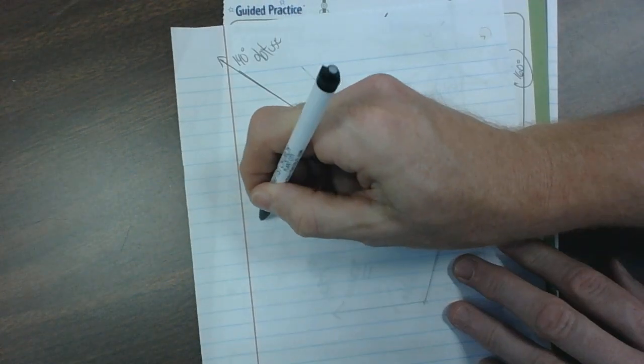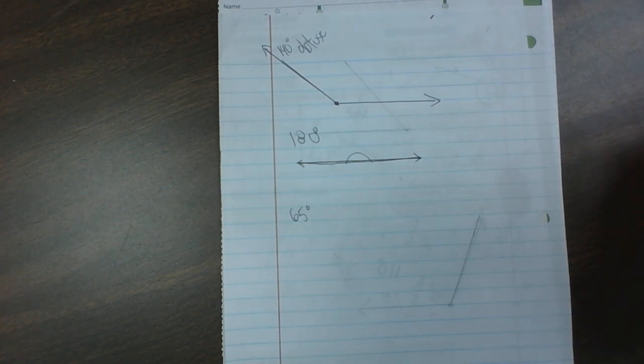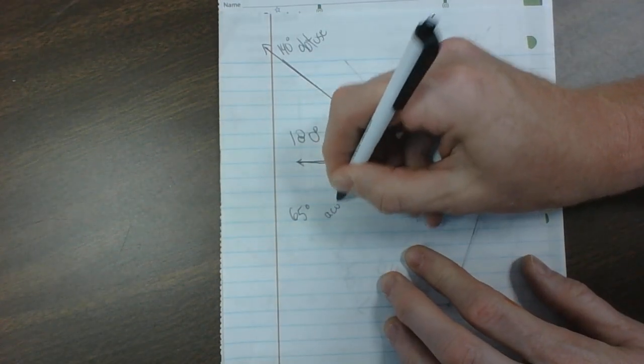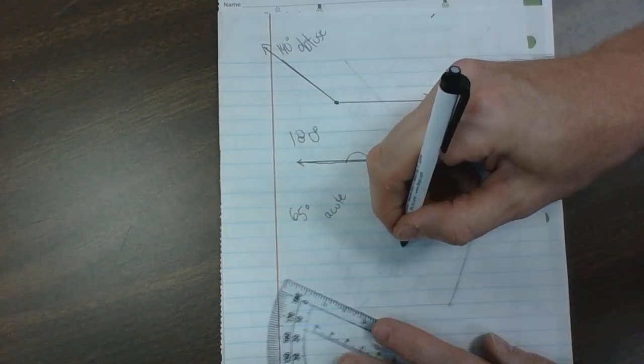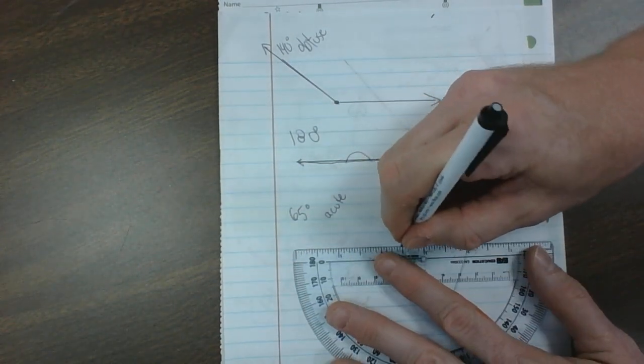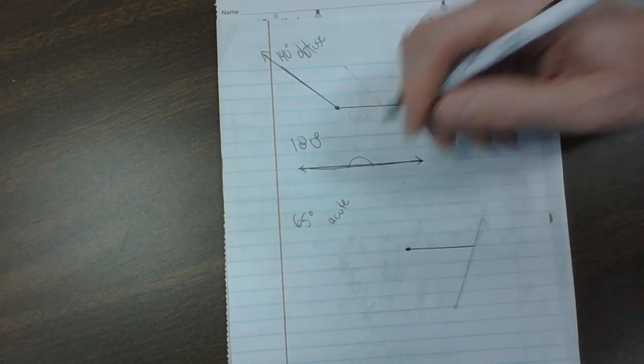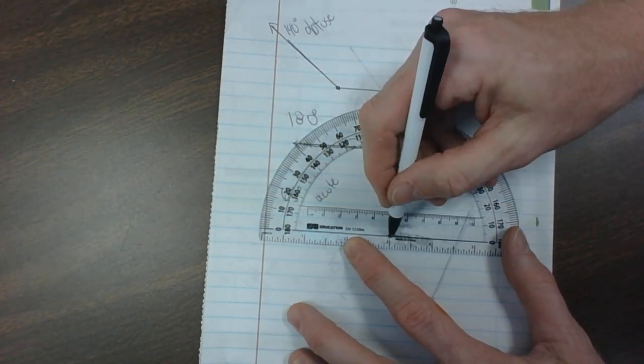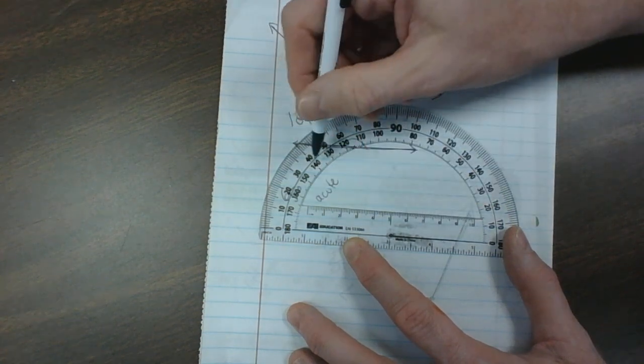65 degrees. What kind of angle is that? It's not a right, it's not a straight, it's acute. So, draw your dot, your vertex, draw your straight line. Do you see the repetition? Vertex goes on the center of my circle. This line goes through here, and I got to find 65.